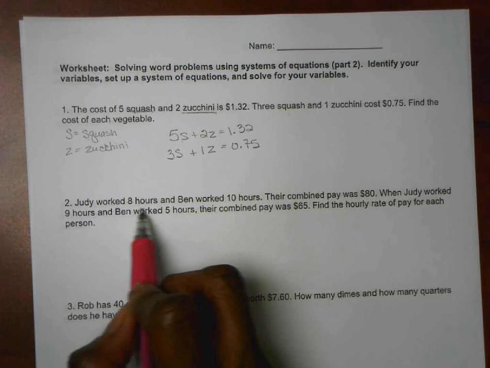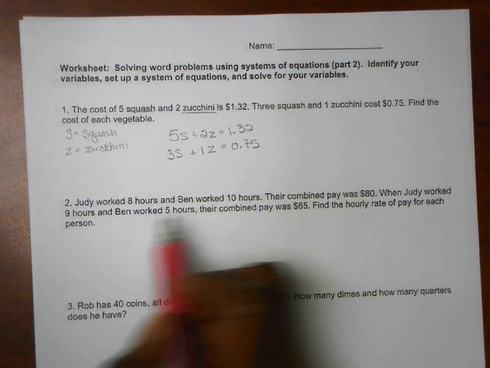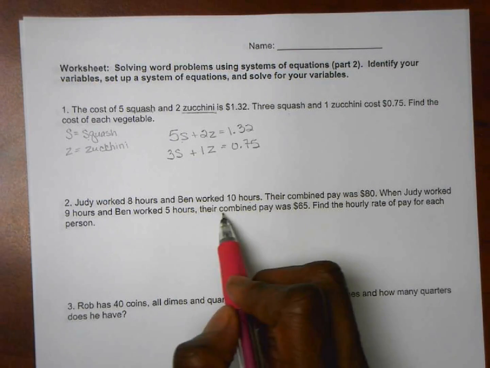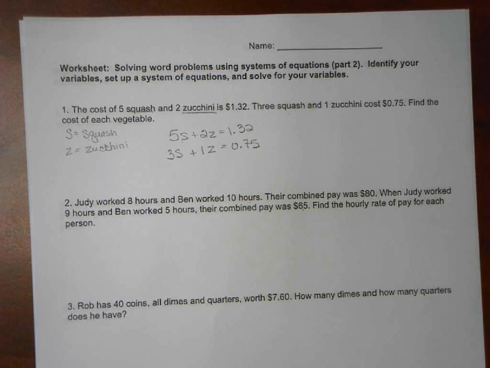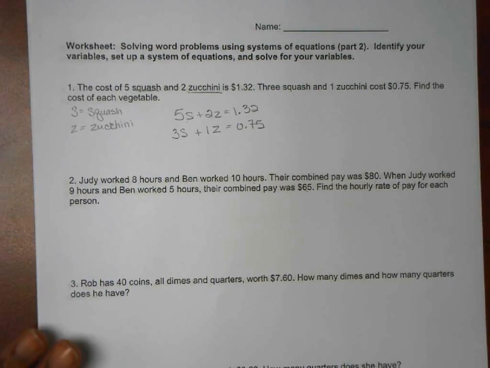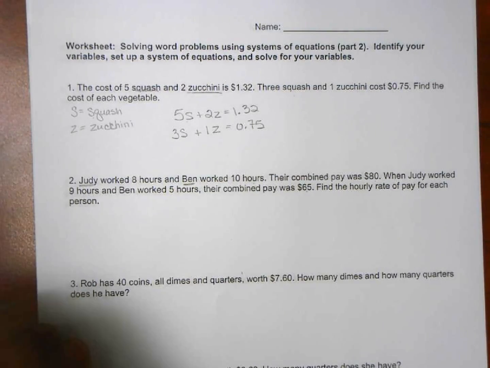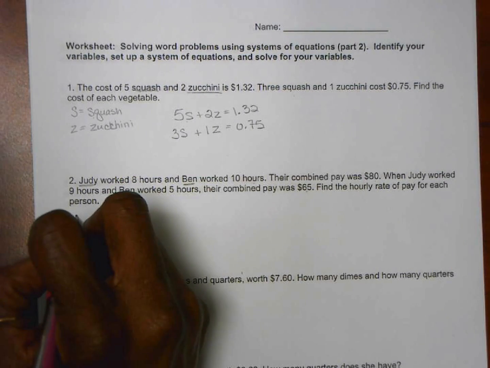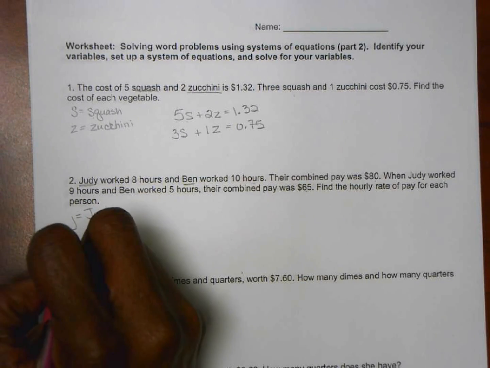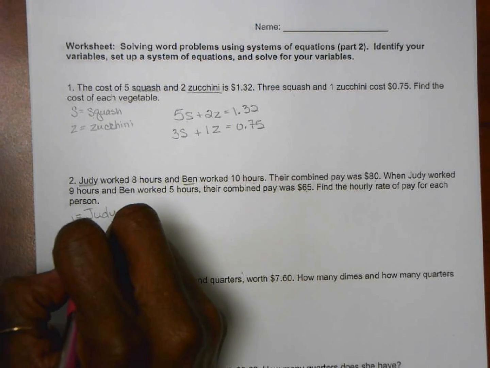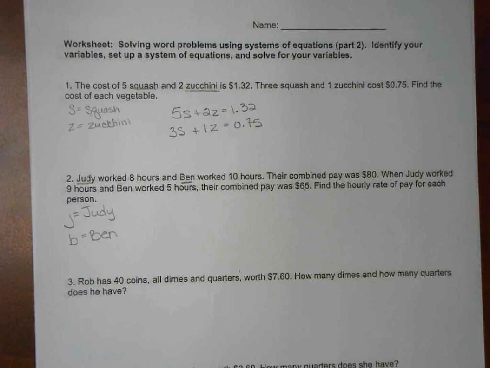Judy worked 8 hours and Ben worked 10 hours. Their combined pay was $80. When Judy worked 9 hours and Ben worked 5 hours, their combined pay was $65. Find out the hourly rate of pay for each person. So the two things that we're talking about now, we're talking about Judy, we're talking about Ben. So I'm going to let j, that's a lowercase j, be for Judy, and b to be for Ben. Remember, your variables are always lowercase because those capital letters mean something else.